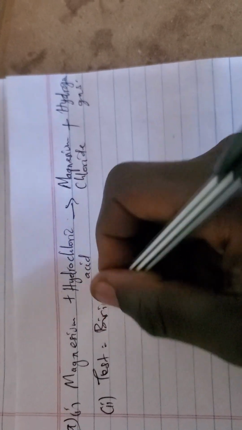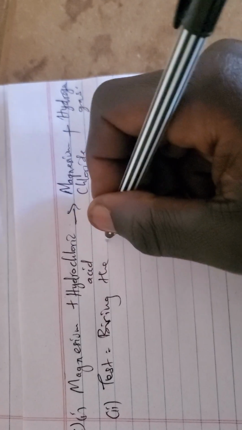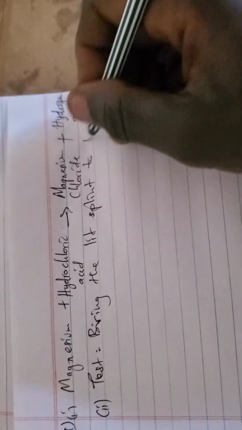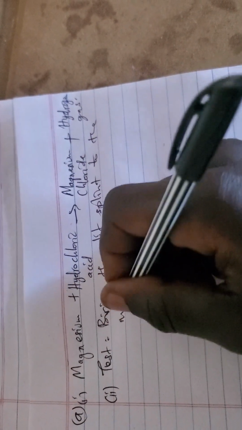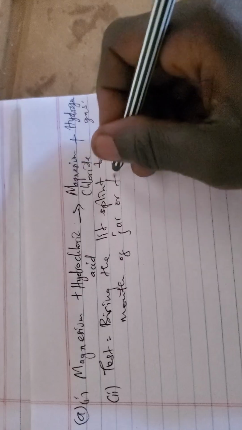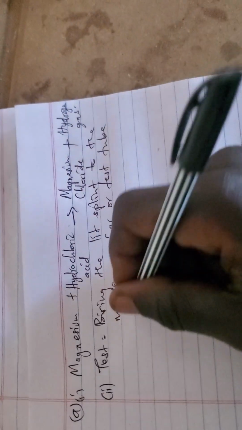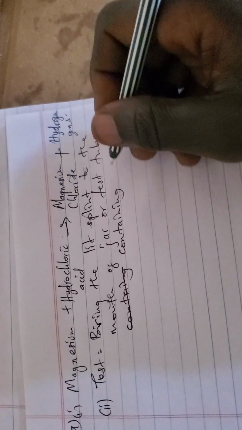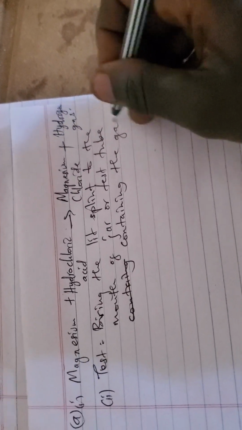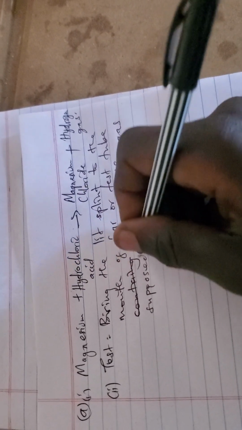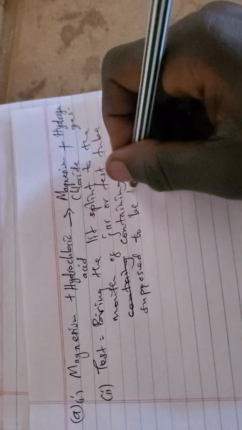bring the lighted splint to the mouth of a jar or test tube containing the gas supposed to be hydrogen.